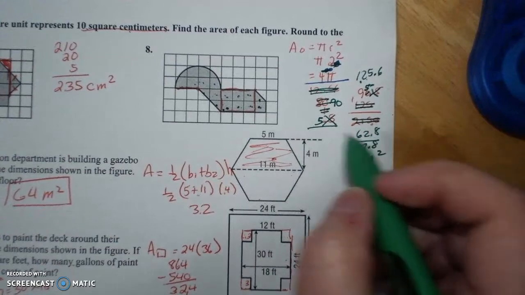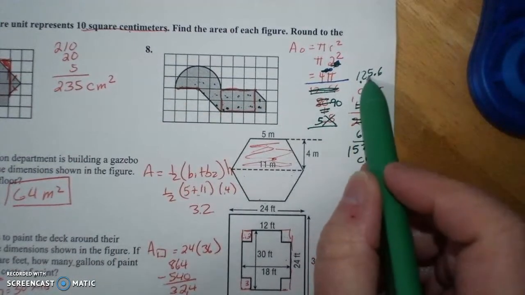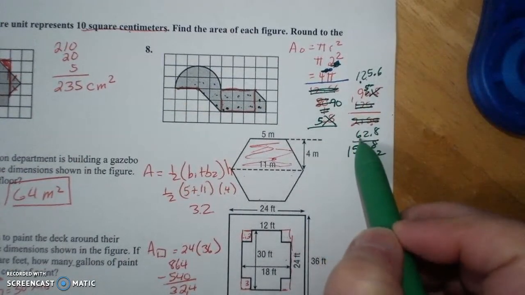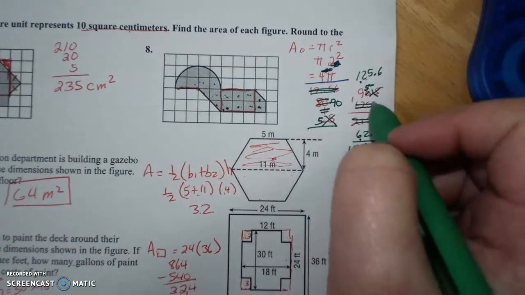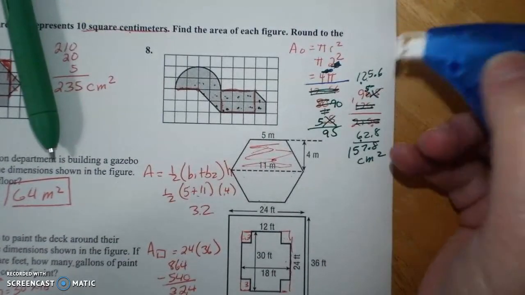And so I should have taken my circle, divided it by 2, and then added it to the 95. That is a sure big mess.